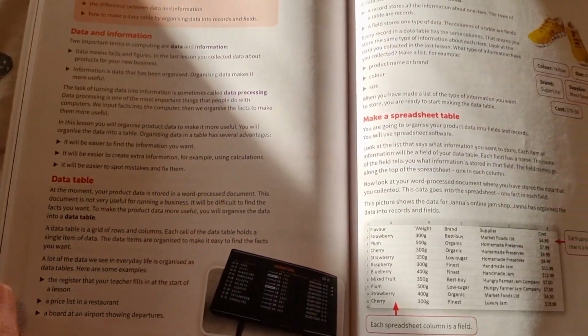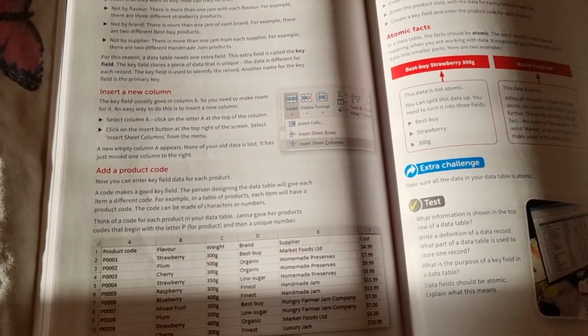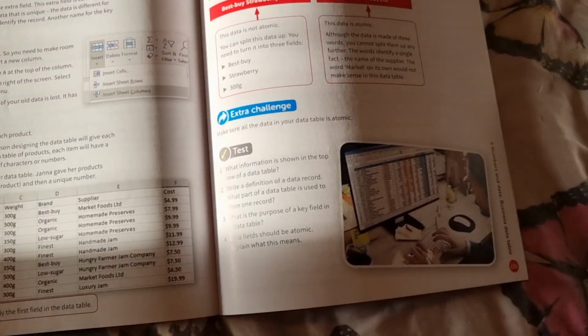Records and fields. So we've got data tables, spreadsheets, make a spreadsheet table. Sorry, I'm trying to fight with the sun today. It's very bright. Key facts, insert a new column in your spreadsheet, adding product codes. They've got activities, extra challenge and test sections.